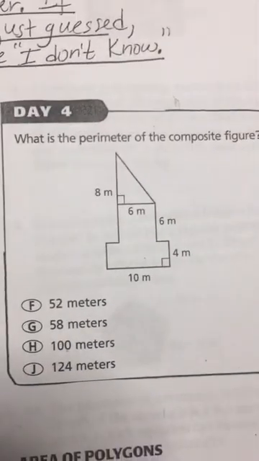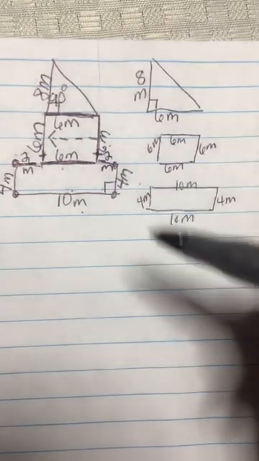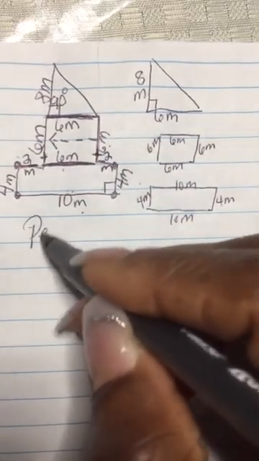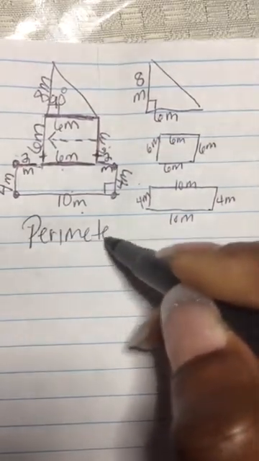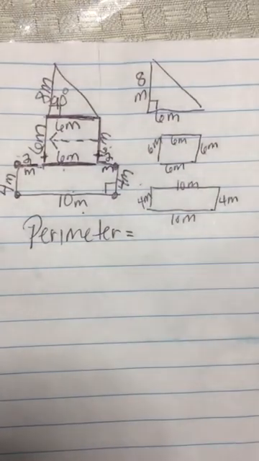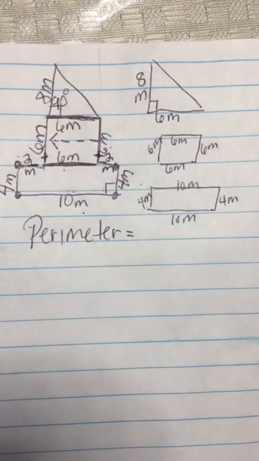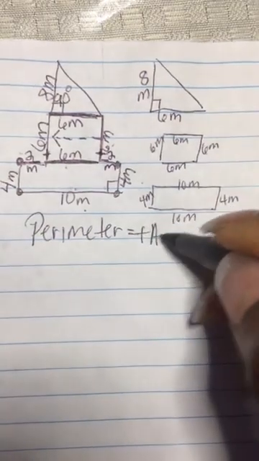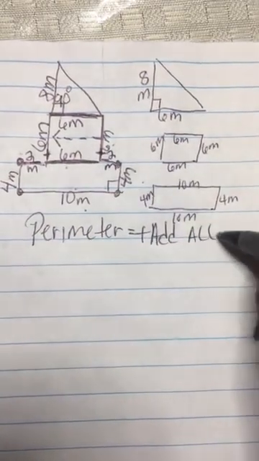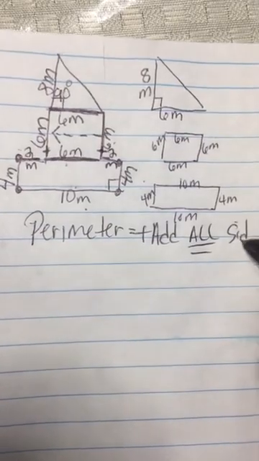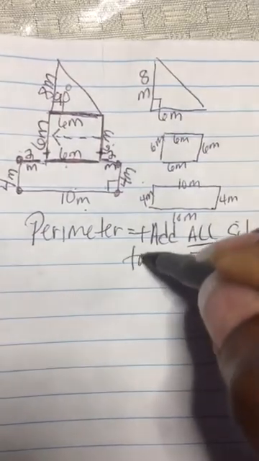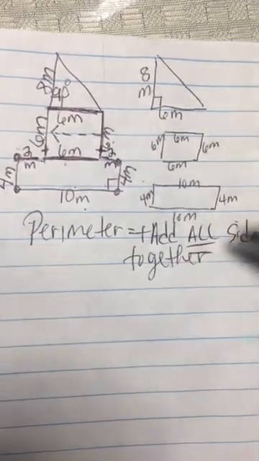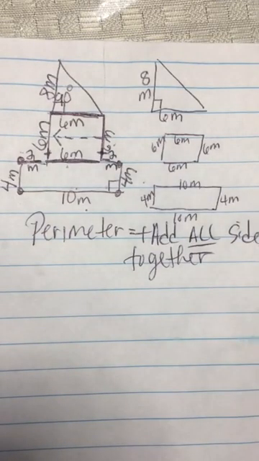We are trying to find the perimeter of the composite figure. What we know about perimeter, unlike area where you multiply two numbers together, is that for perimeter you have to add all sides together. We have to add all of the sides together.